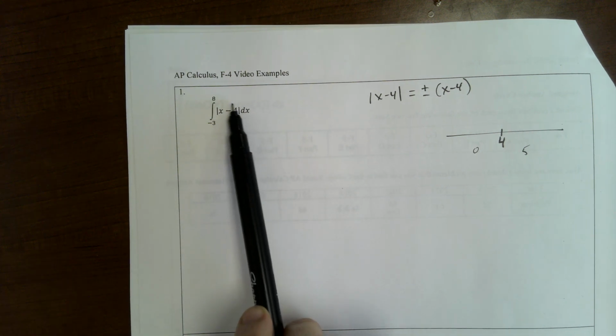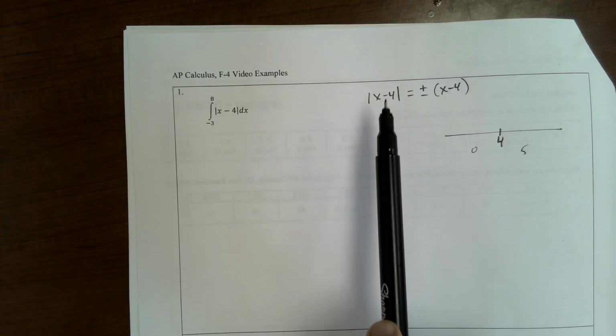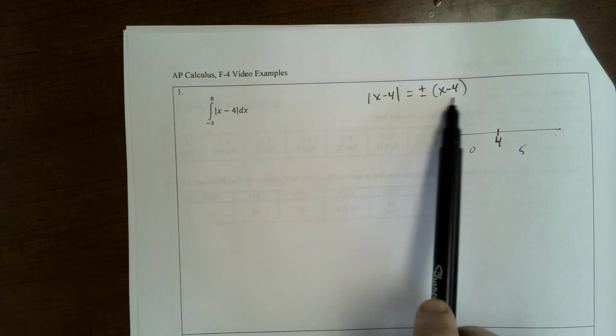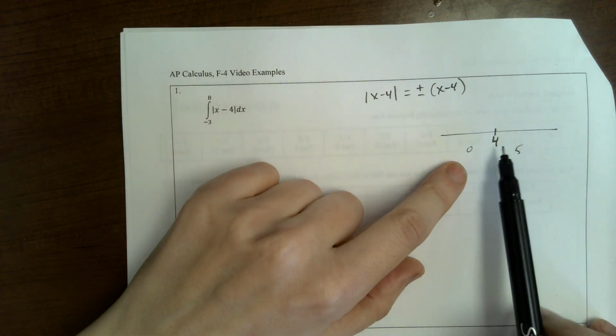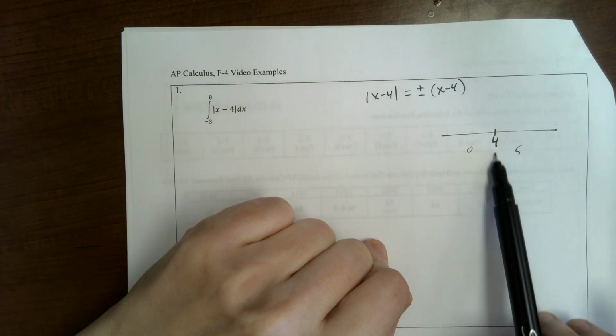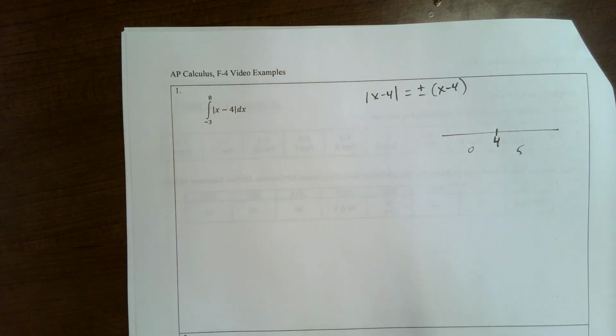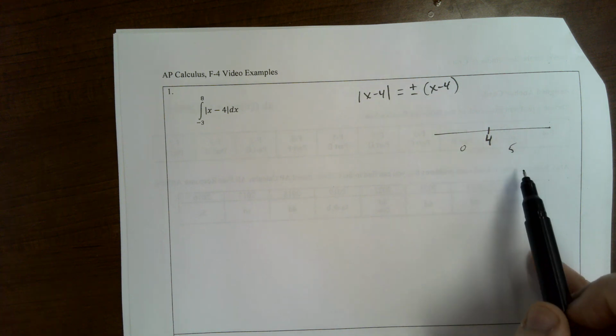And first I'm going to take what is inside of it. And I'm just going to make this observation. This is equal to plus or minus the binomial that's inside of it. Okay, so, and then I'm going to do a number line. Wherever this is 0, I'll divide the number line up with it. And then I'm picking testing points, 0 and 5.